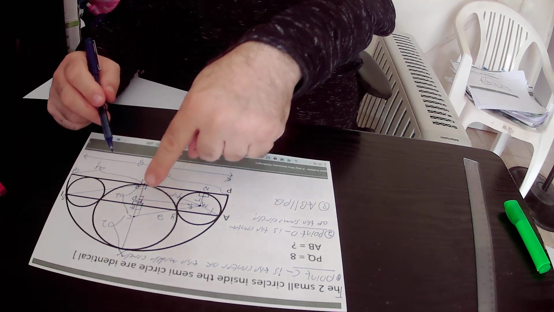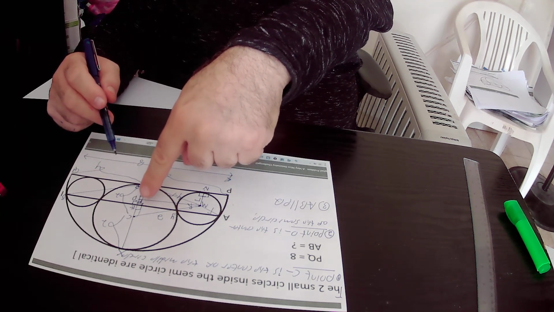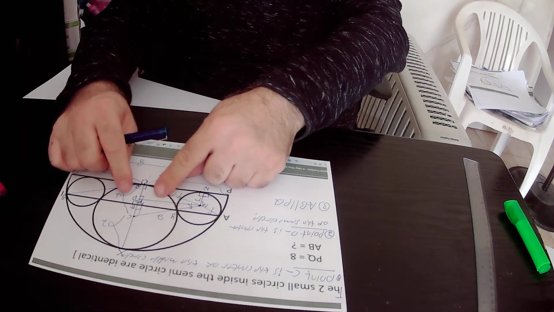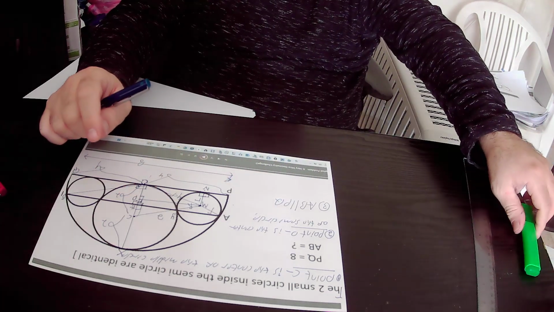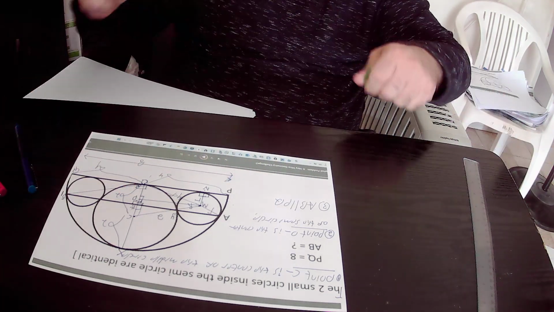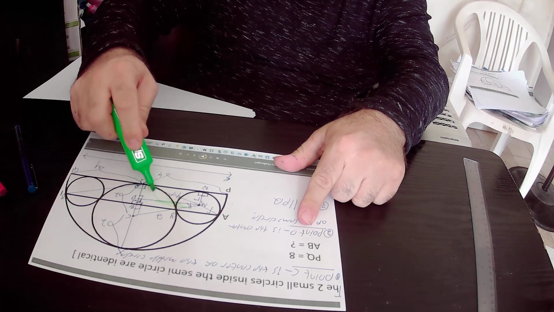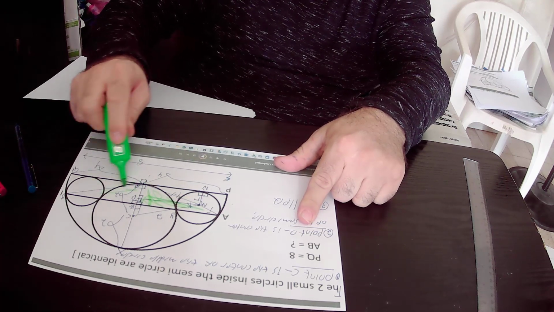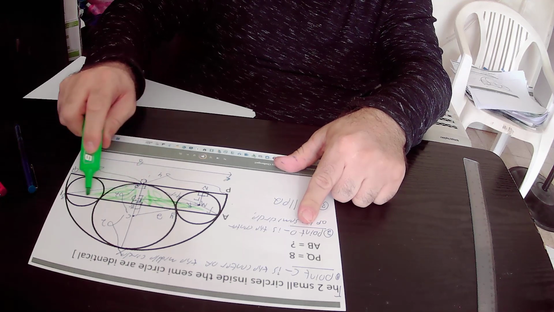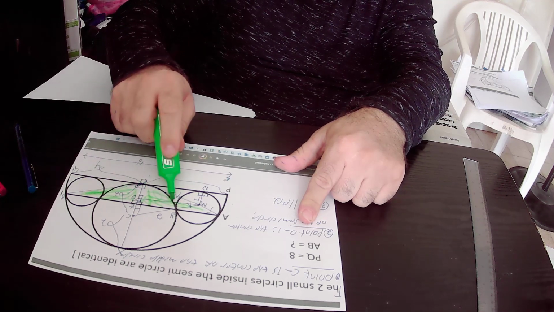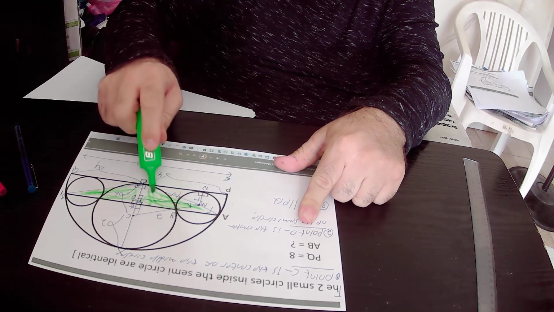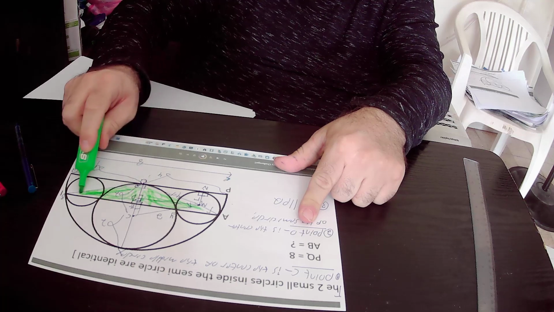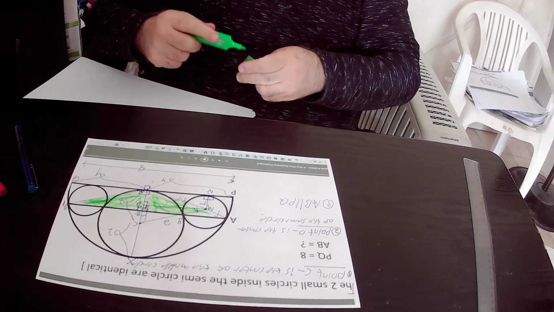Therefore, this angle AEO must also equal 90 degrees. Therefore, we have those two green right triangles, and we will prove that they can join to each other. So I will copy again those two green right triangles.